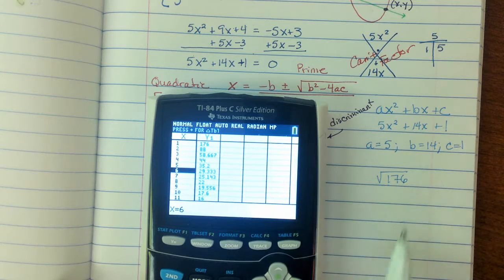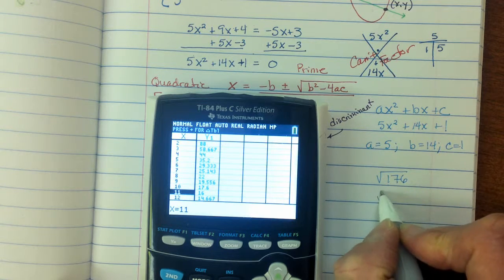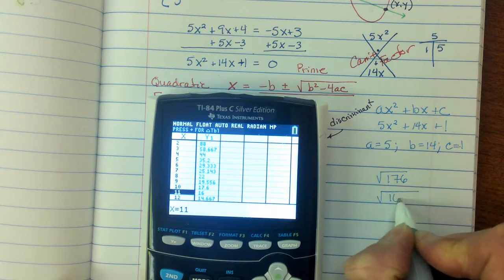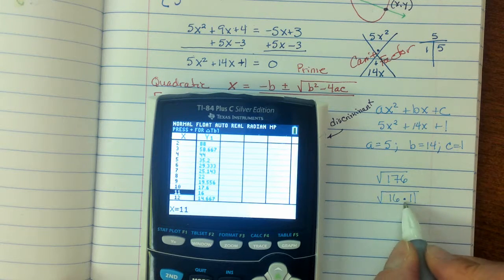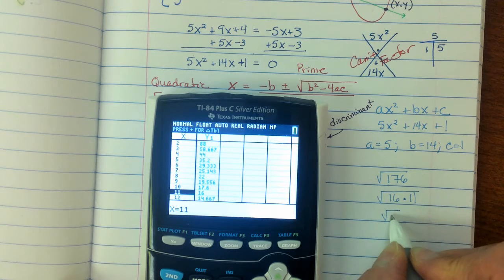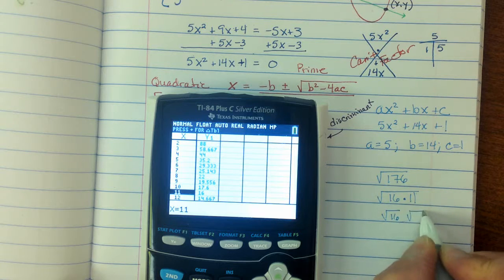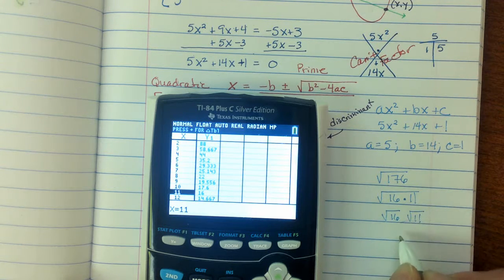Look at here, I have 16. Okay, so I know that there is the square root of 16 times 11. 11's prime, so I'm pretty sure that's my largest. So that's the square root of 16 times the square root of 11. The square root of 16 is 4, so that's 4 square root of 11.